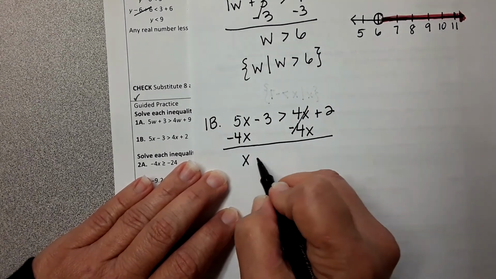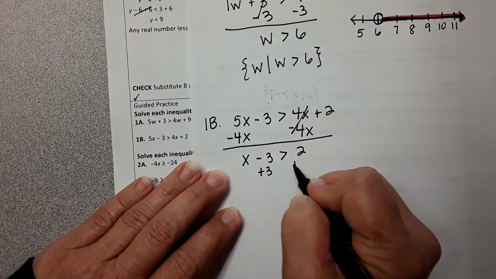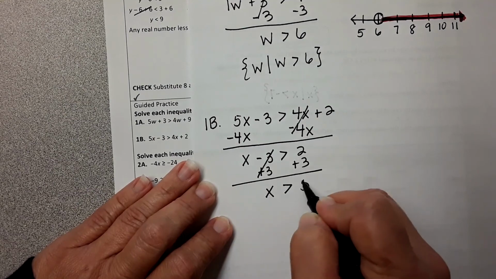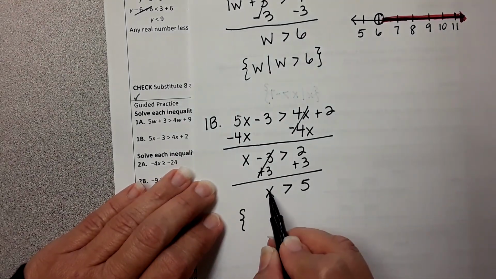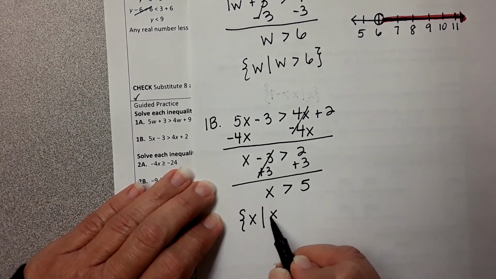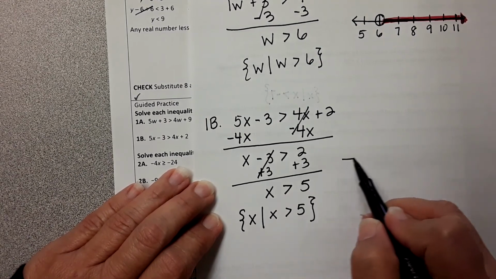I get x minus 3 is greater than 2. I add 3 to both sides. X is greater than 5. Now, set builder notation, the variable, a line, and then this right here. And then we graph it.